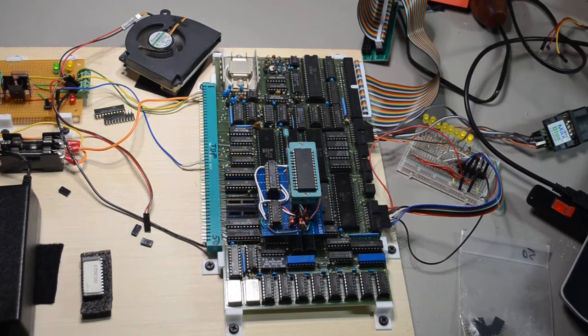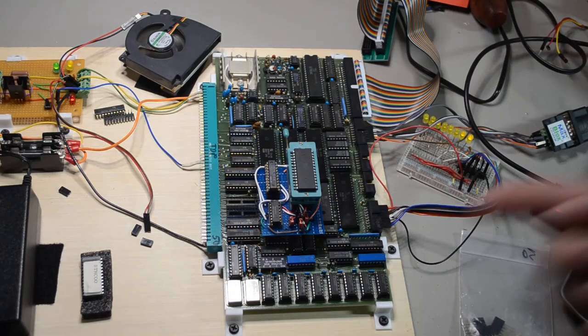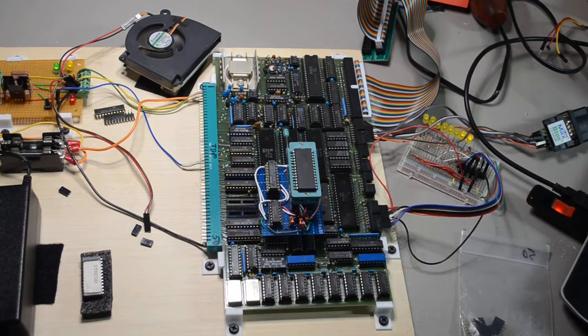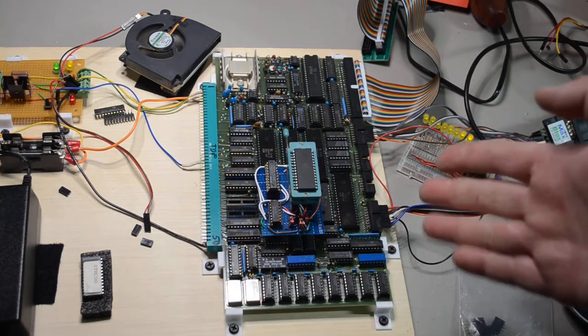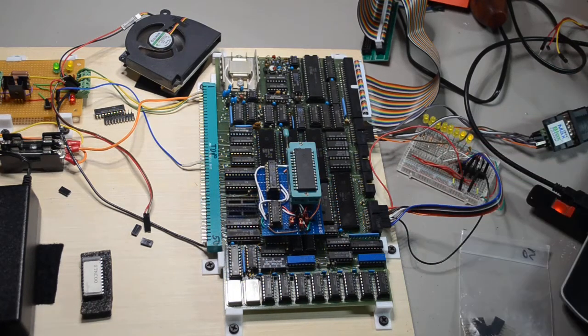I was slowing down the data rate once BASIC was up and running to send BASIC listings over, because the BASIC interpreter is really slow. You know, it can't take the data very fast, but the monitor's written in assembly. I can send data really, really quickly, about as fast as it can go over the serial port. So I can load software into this. You know, I'll have the full 64K of RAM to play with.